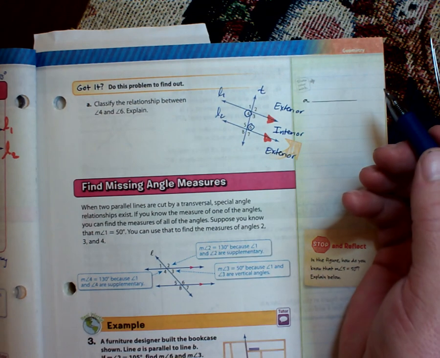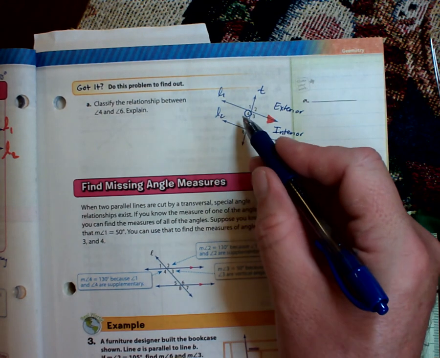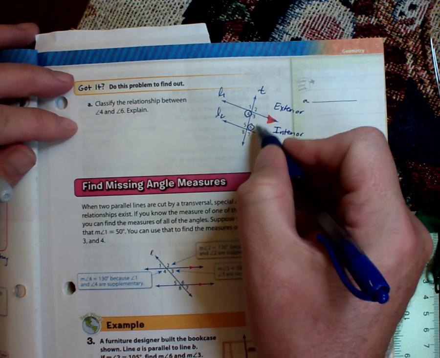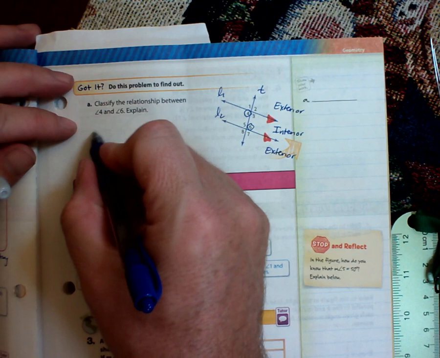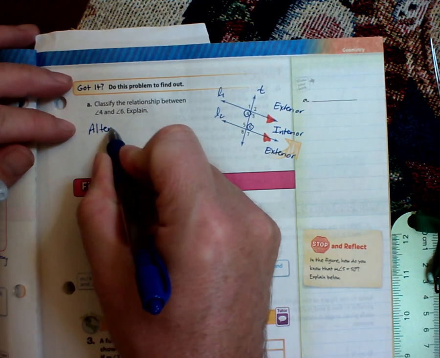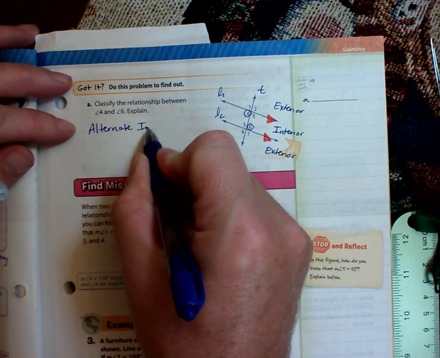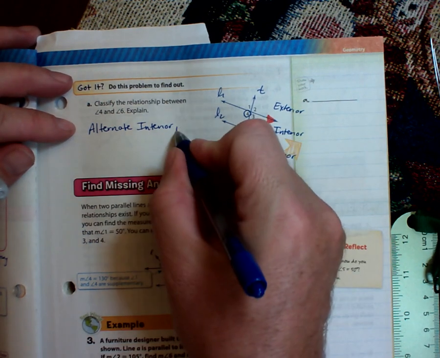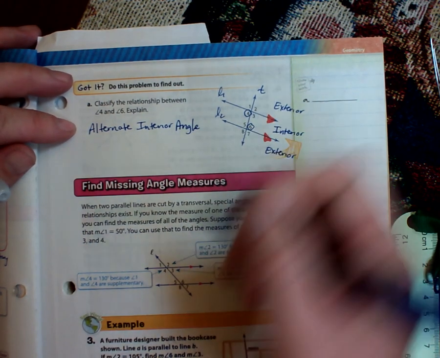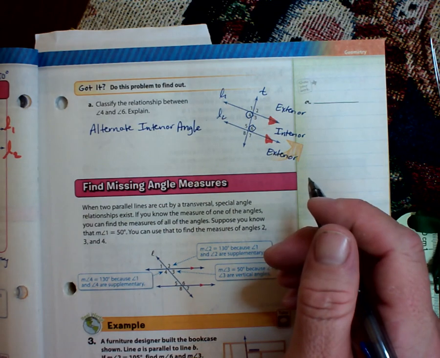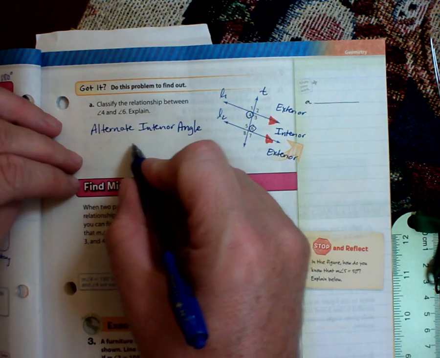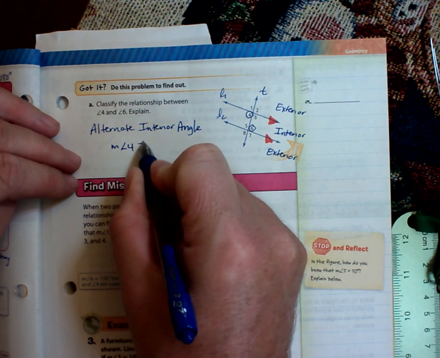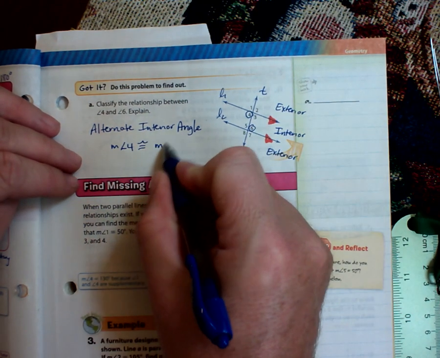Next, I need to determine, are they on the same side of the transversal or on alternate sides? Here's the transversal line. 4 is on the left of it, 6 is on the right. So that's an alternate interior angle. Further, what do I know about alternate interior angles from what I looked at on the other side? I know that they're actually congruent. So the measure of angle 4 is actually going to be congruent to the measure of angle 6.